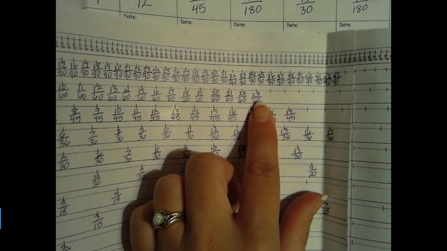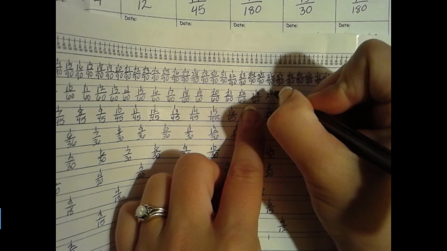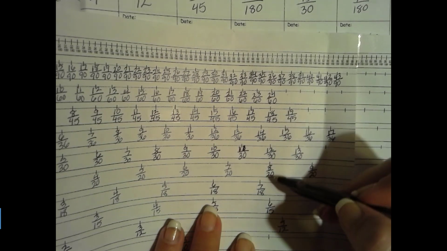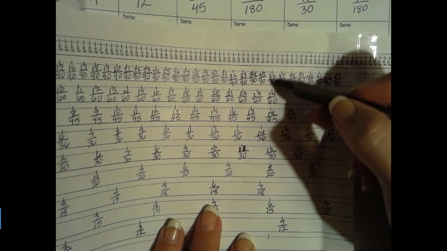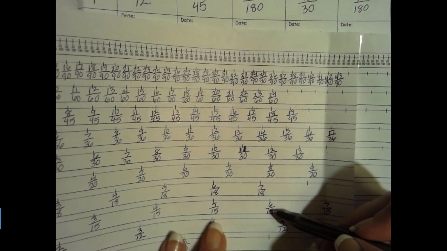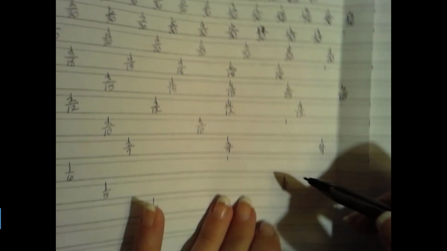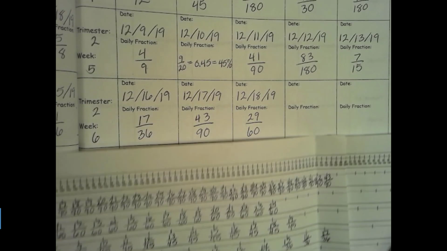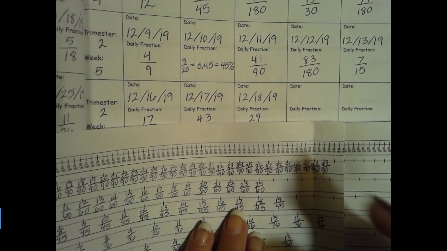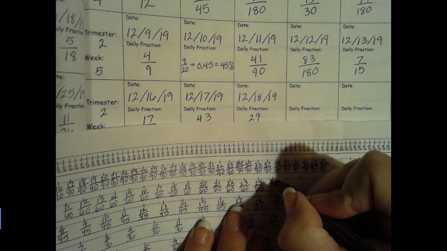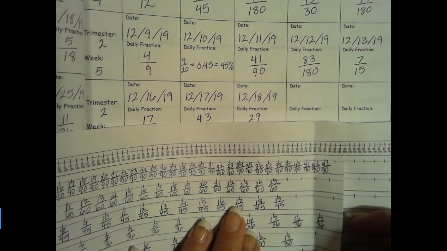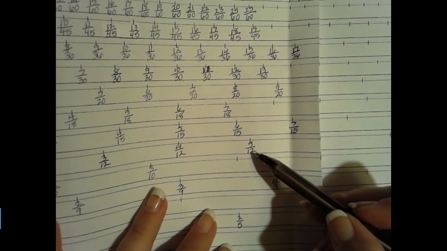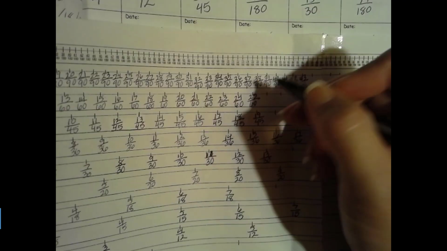So we have 23/60ths, 24/60ths. Well, that's equivalent to 18/45ths, to 12/30ths, to 8/20ths, to 36/90ths, to 6/15ths, and our simplest form, 2/5ths. Okay, we also have 25/60ths, which is equivalent to 15/36, and 5/12ths is our simplest form.